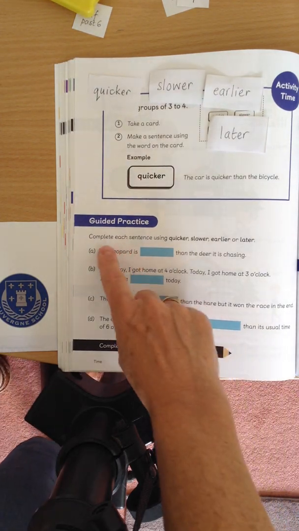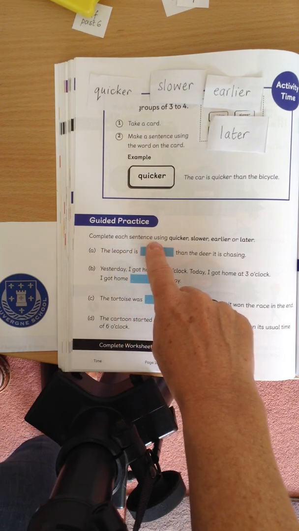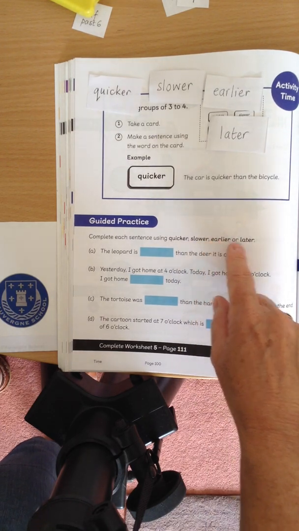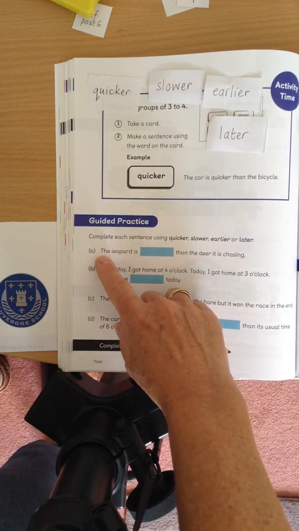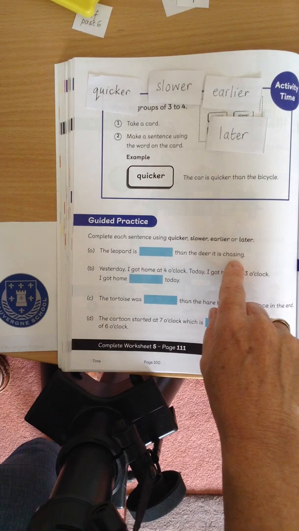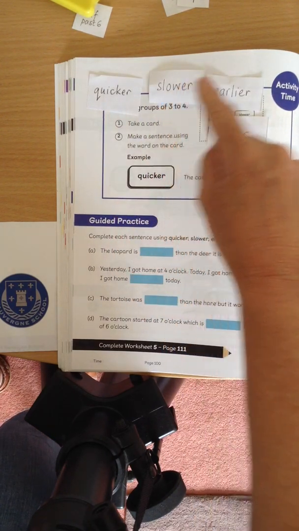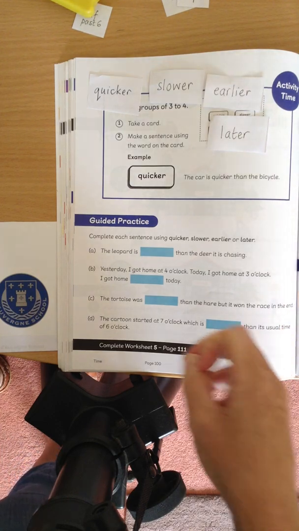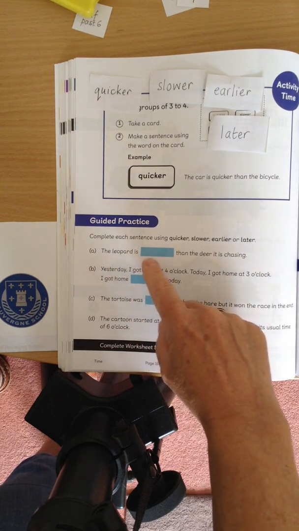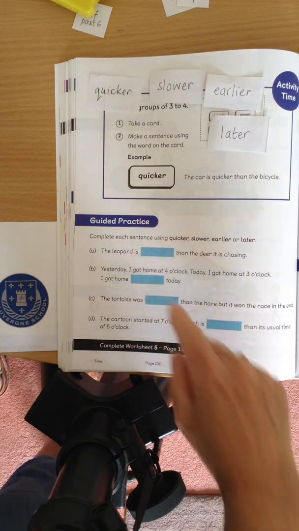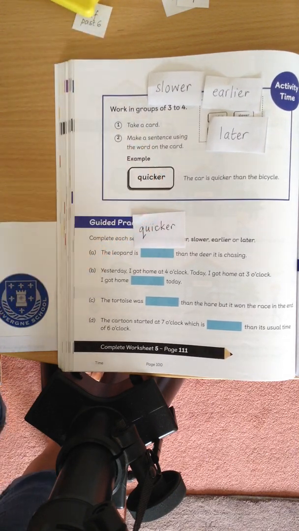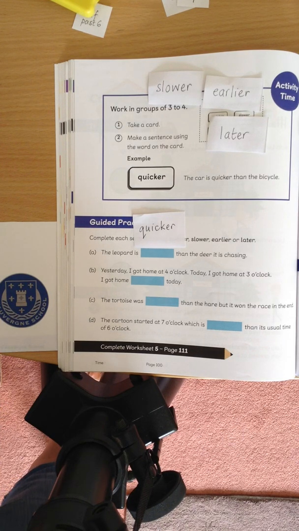Let's have a look at the guided practice, and it's asking us to complete each sentence, and we use the word quicker, slower, earlier or later. Let's have a go. The leopard is something than the deer it is chasing. Is it quicker, slower, earlier or later? So we're thinking about a leopard and a deer, and we're thinking about moving fast. So which one is it? The leopard is, that's right, it's quicker. The leopard is quicker than the deer it is chasing.